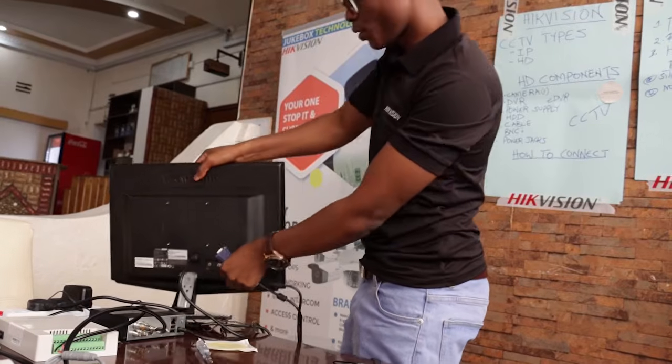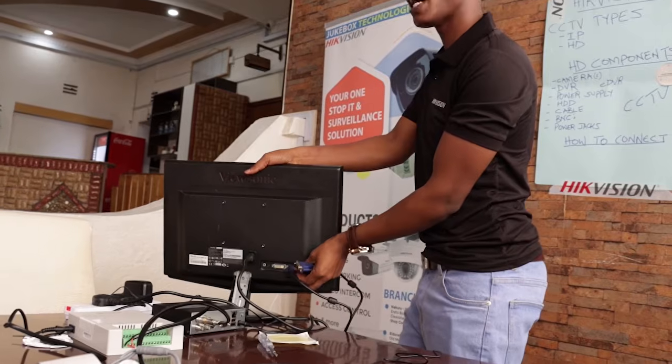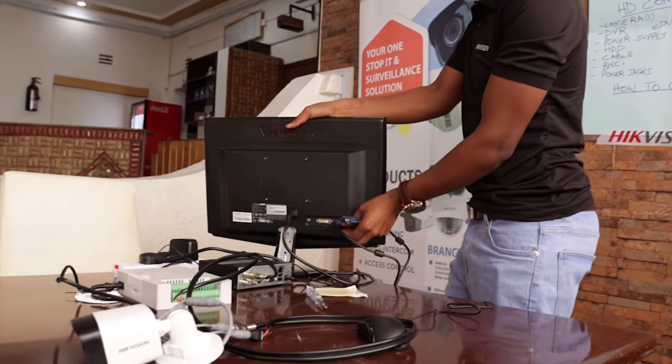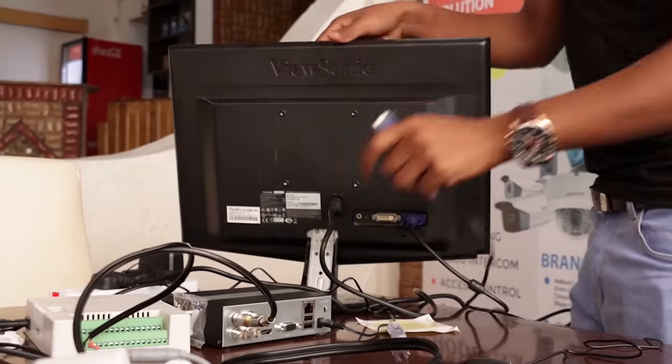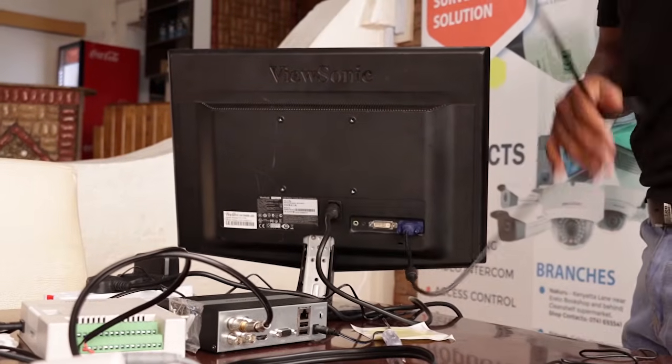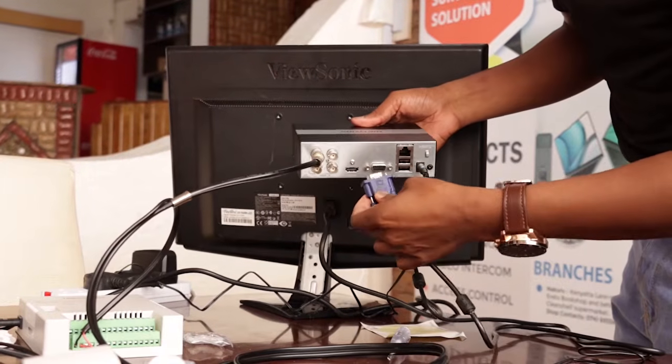So there are these VGA ports. I have used the VGA ports. If your screen has an HDMI cable port, you can connect it to the HDMI. HDMI is clearer than VGA. It is a newer technology. So the VGA will go into the VGA port on the DVR.